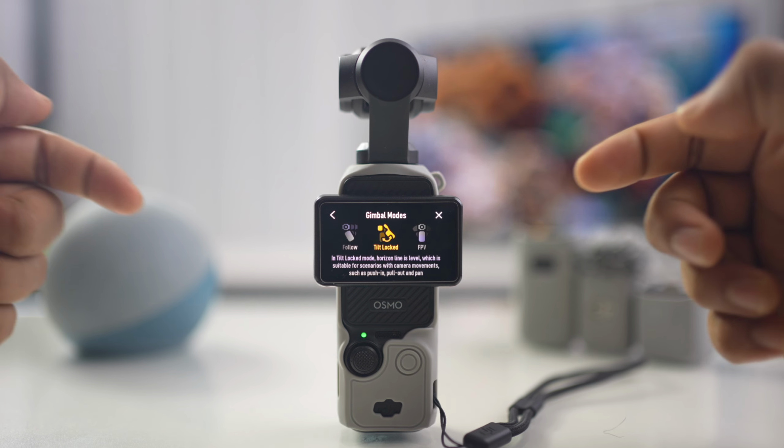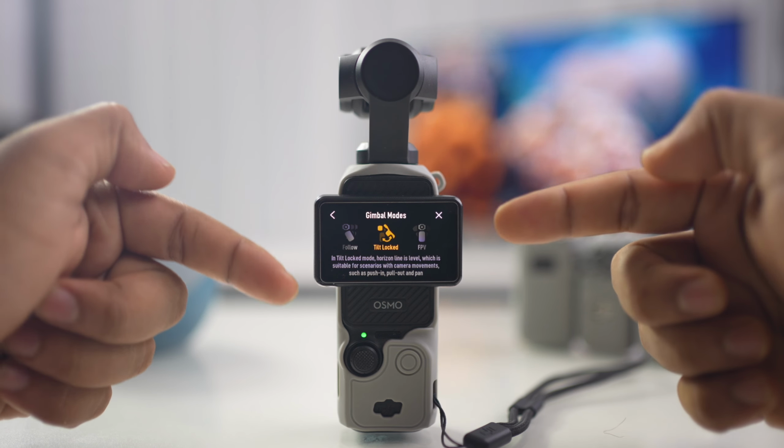And that's it. These are the best DJI Osmo Pocket 3 camera settings for social media videos.